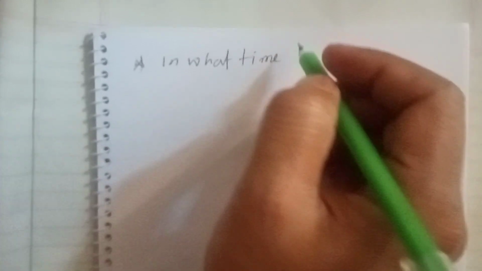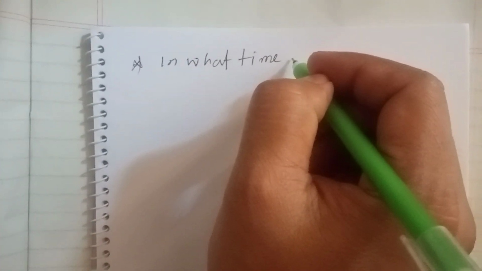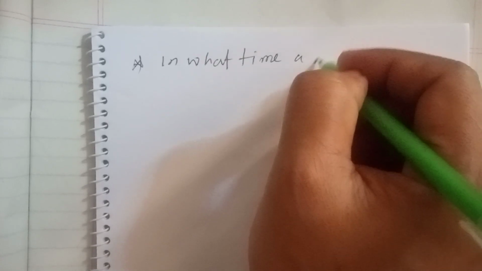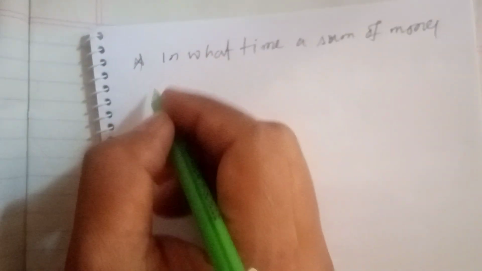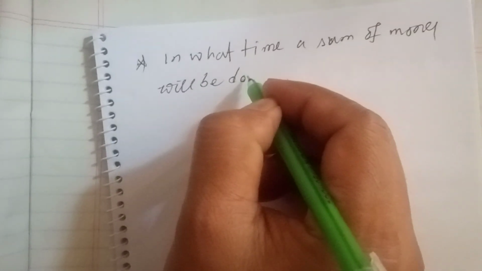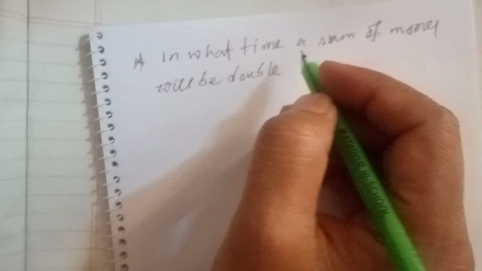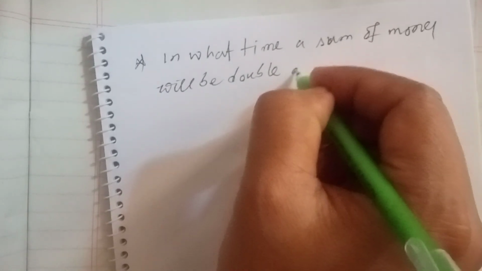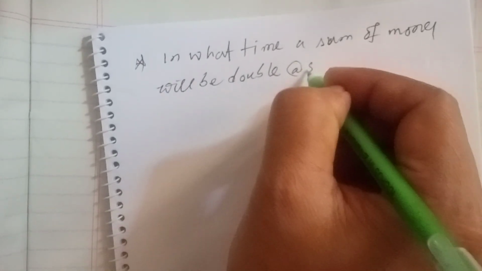In what time a sum of money will be double at the rate of 5%.